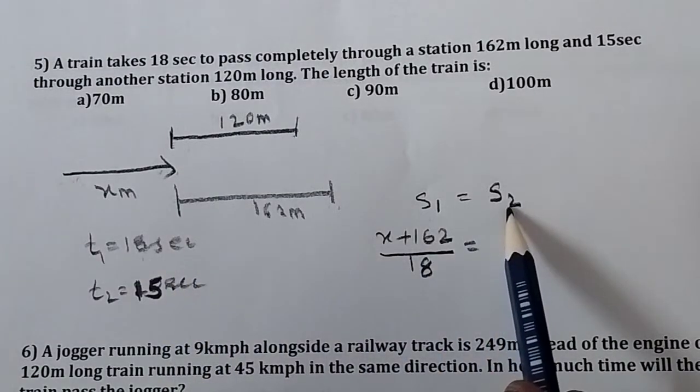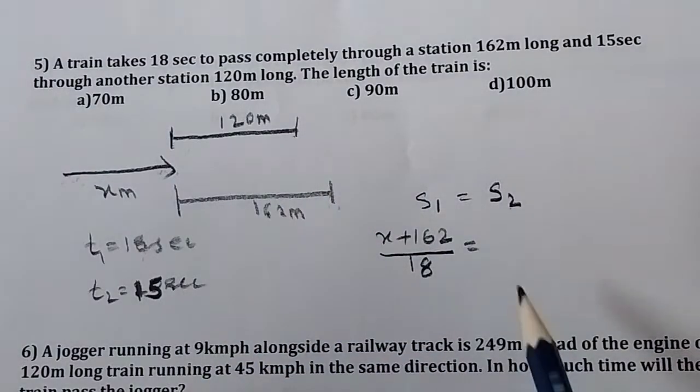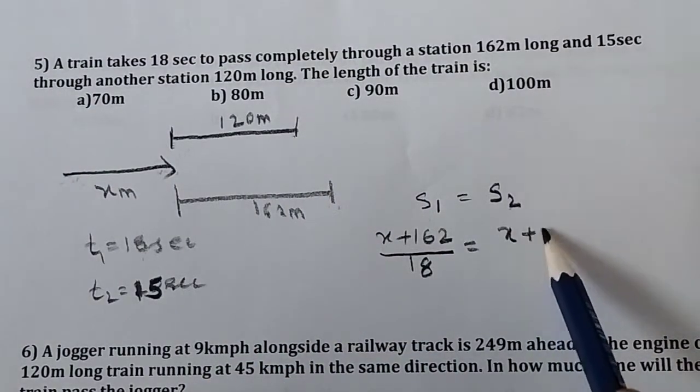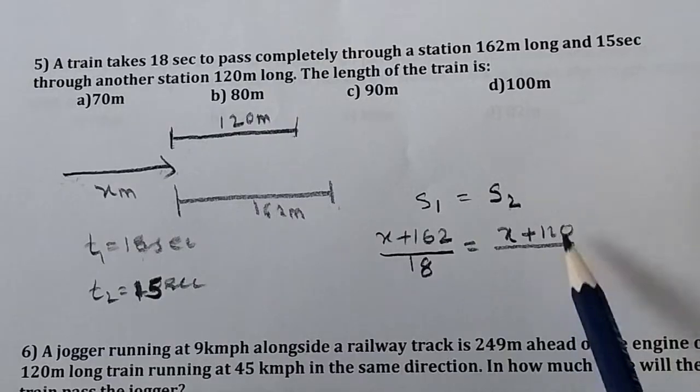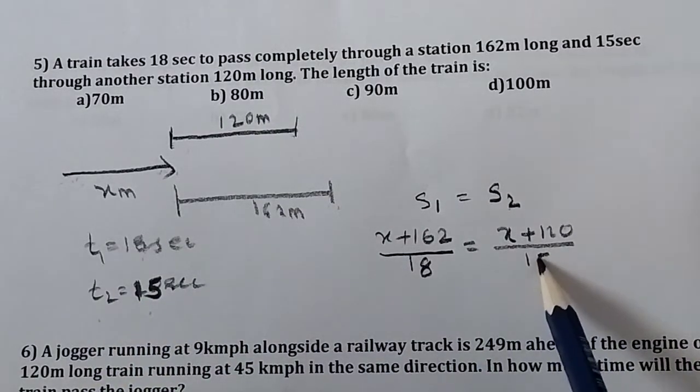In the second case, this entire train passes through the 120 meters platform, so the distance to travel is x plus 120 meters. In that case the time is 15 seconds.